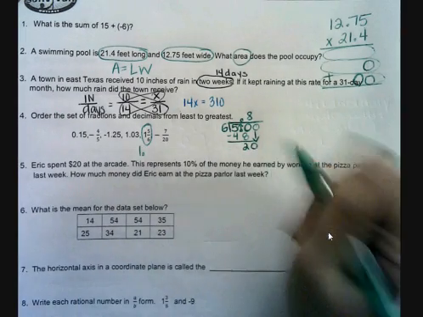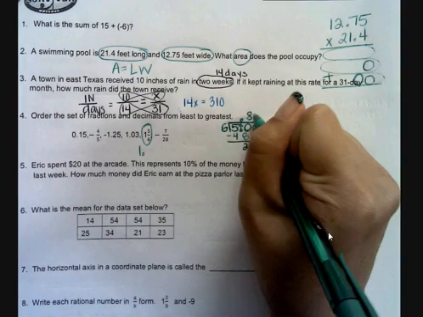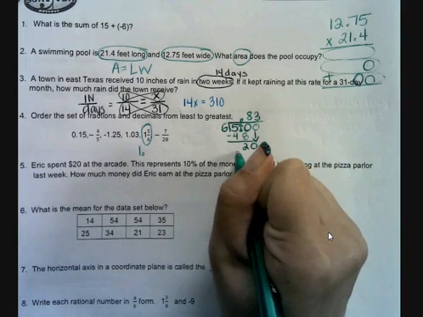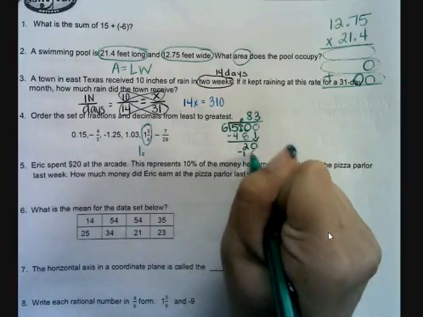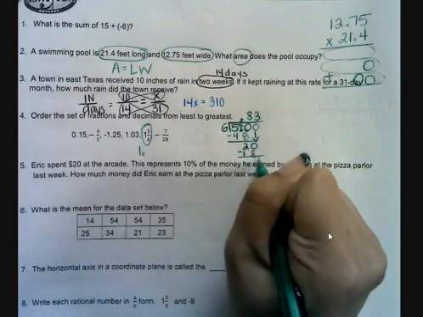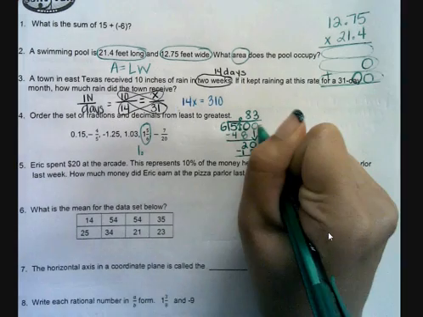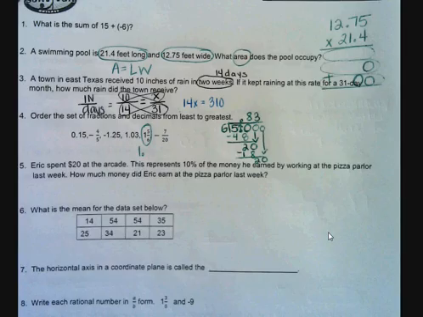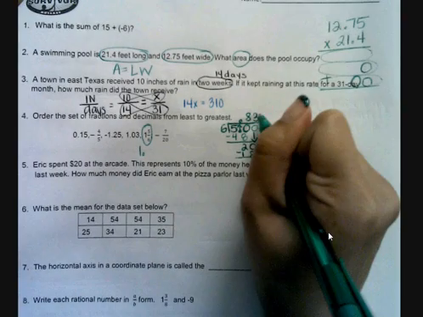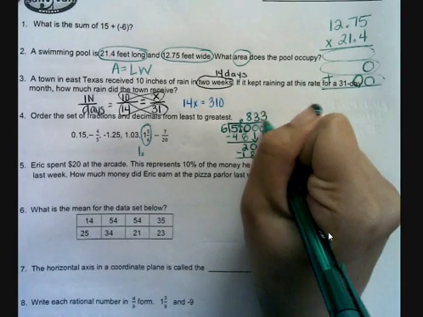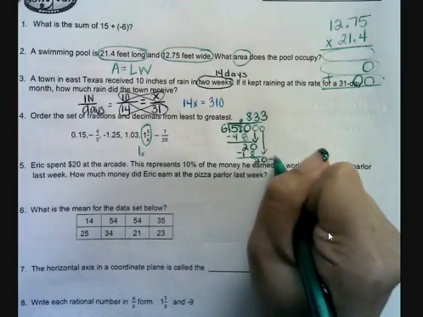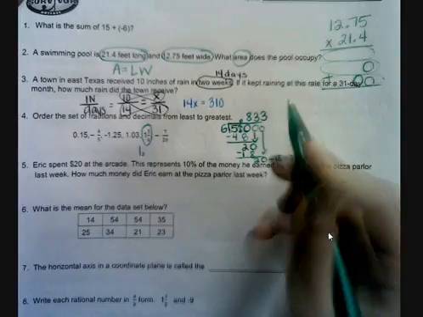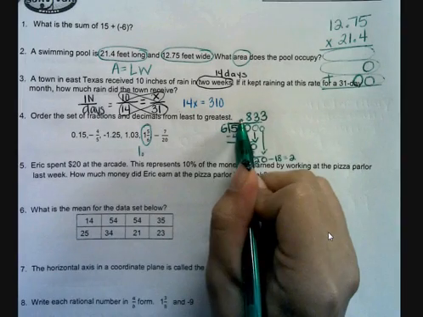How many times does 6 go into 20? It goes in 3 times. 3 times 6 is 18. Subtract. 2, pull down a 0. How many times does 6 go into 20? Again, 3 times. This looks like it's going to be a repeating. We're going to minus 18, and it's going to give us 2 again. So I'm just going to keep it at 0.833.